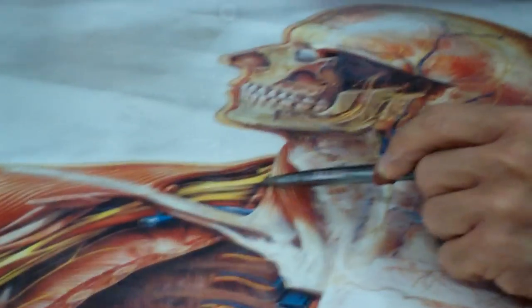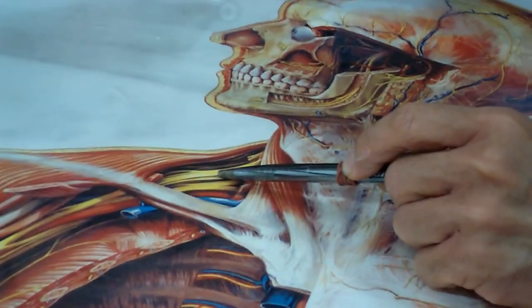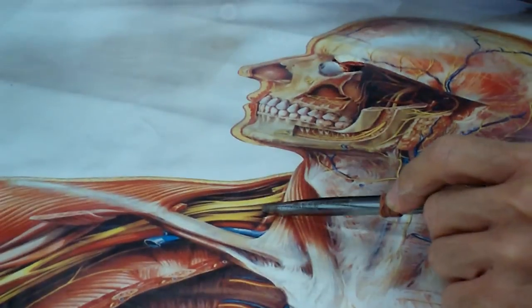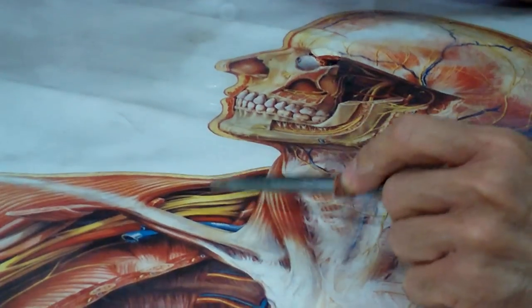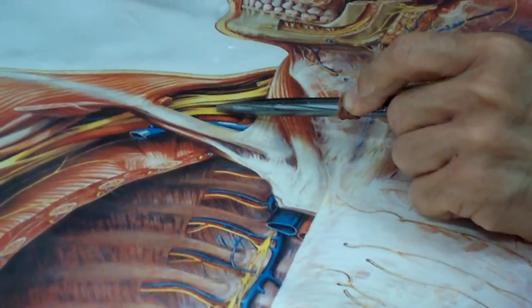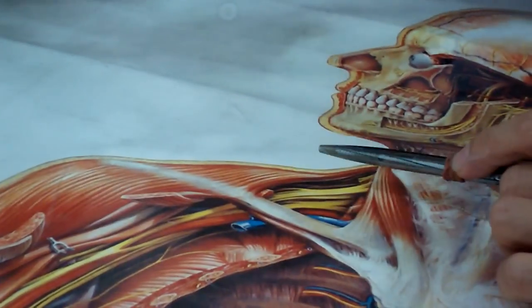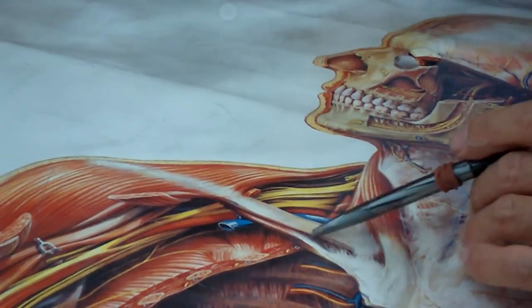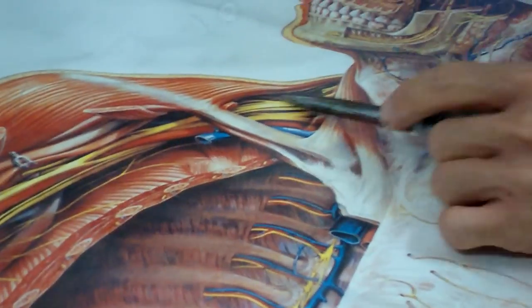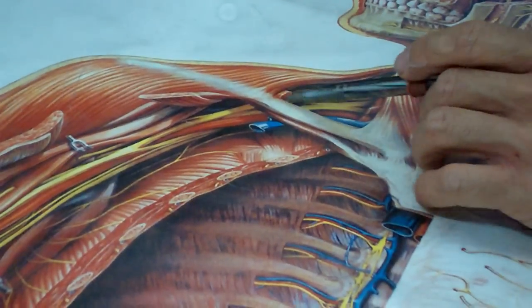Your C7 will just continue forming your middle trunk. Then your C8 and T1 will fuse together to form your lower or inferior trunk. Here, so named upper, middle, lower, or superior, middle, inferior, because of their position here. Okay. After the trunk, what will follow?